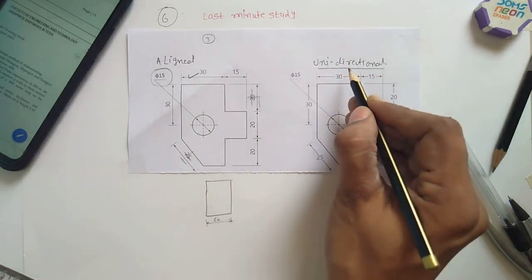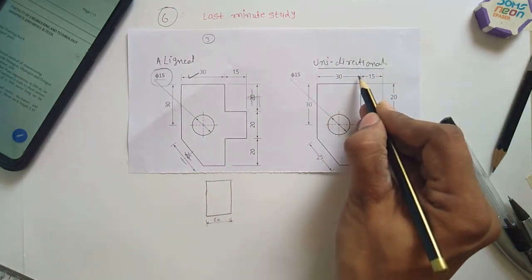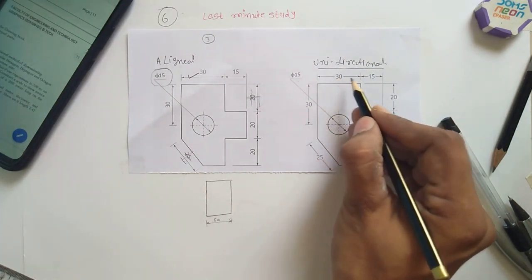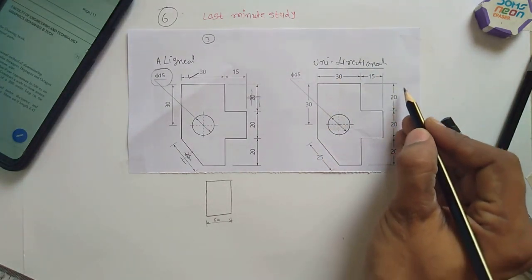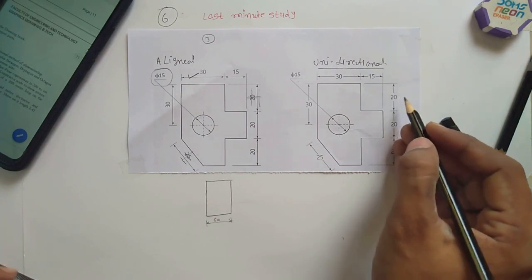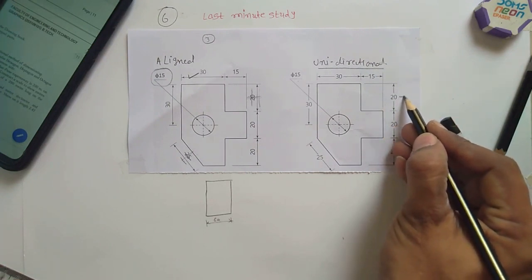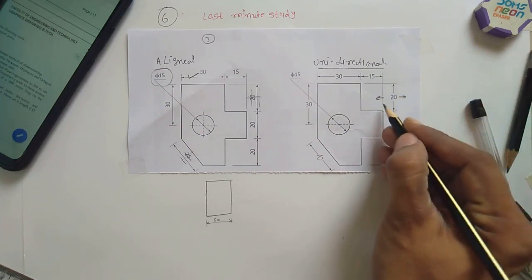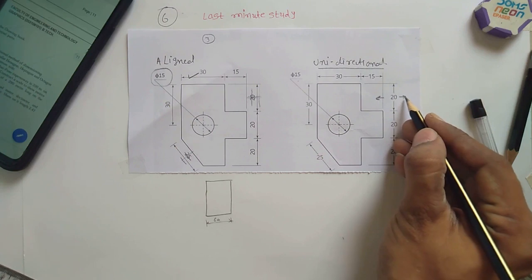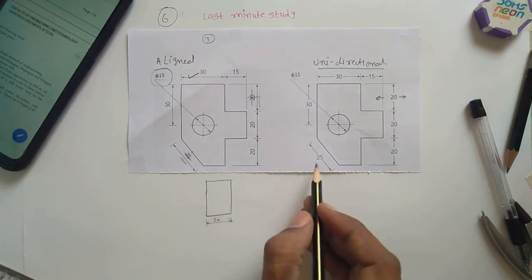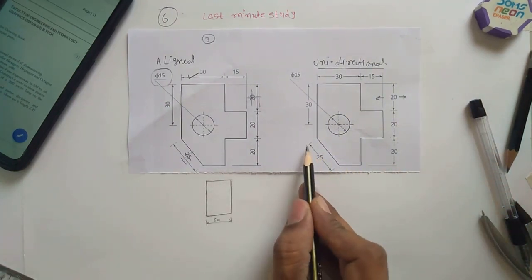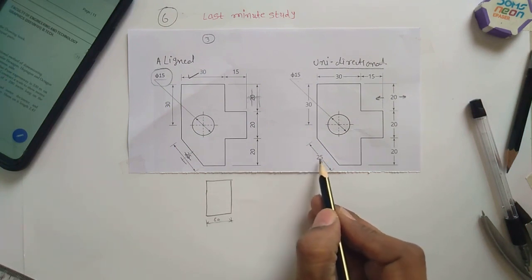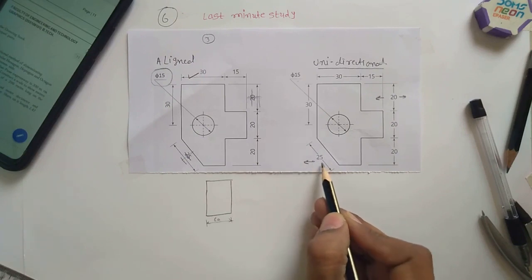Unidirectional means only in one direction, which is horizontal. So you have to write down your dimensions in the horizontal direction. You can see here it's a vertical dimensioning, though you have to write down your dimension horizontally. Okay, so on the line, center of the line, and horizontal direction. In the same way, you have to follow the same thing for inclined dimensions also. Here center to the line, on the line, and in horizontal direction.